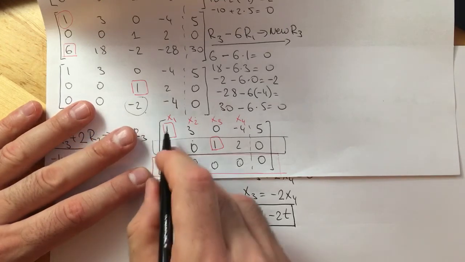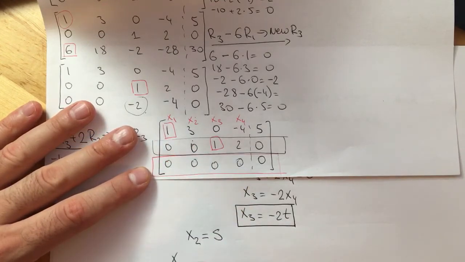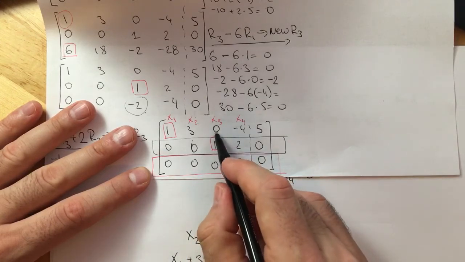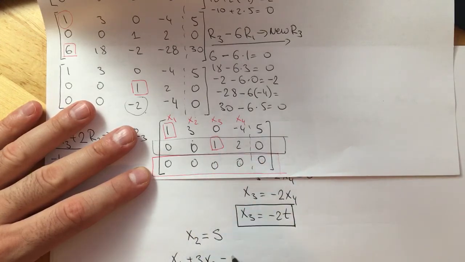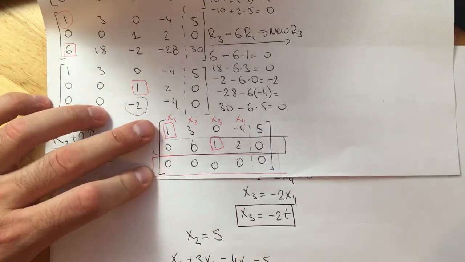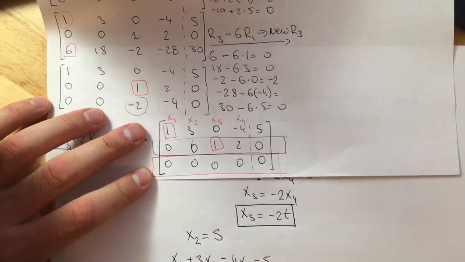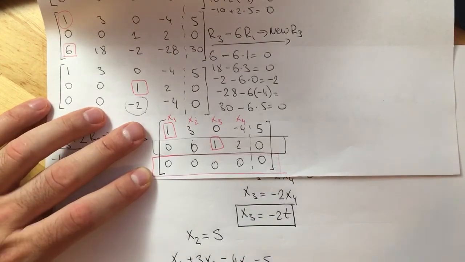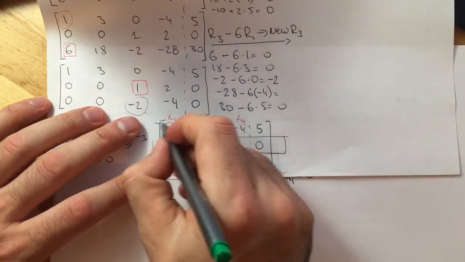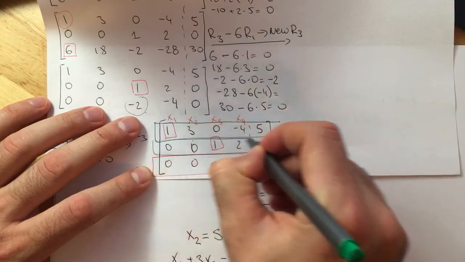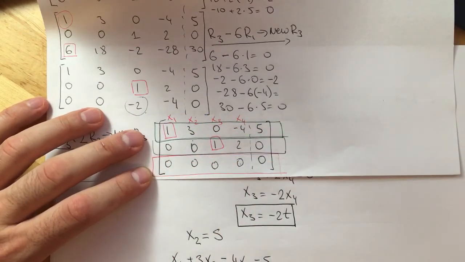And finally, how much is x1? 1 times x1 is x1, plus 3 times x2, plus 0 times x3, minus 4 times x4 is equal to 5, from the first row. So translate the first row as an equation. This is what you have.